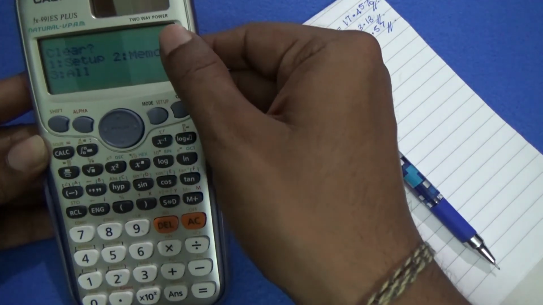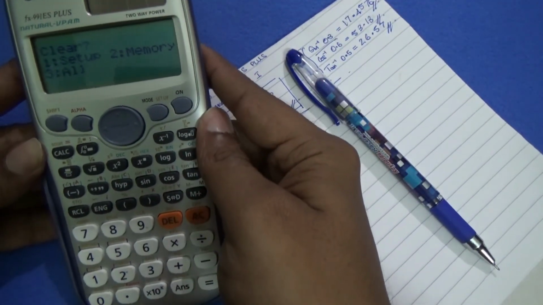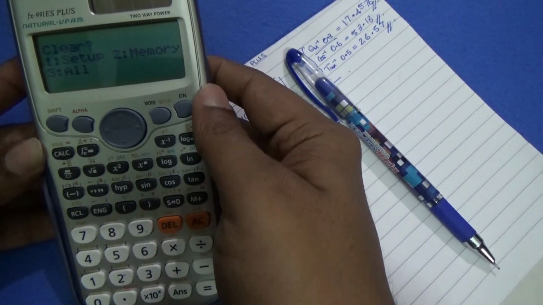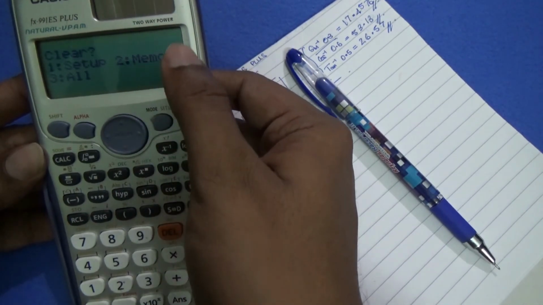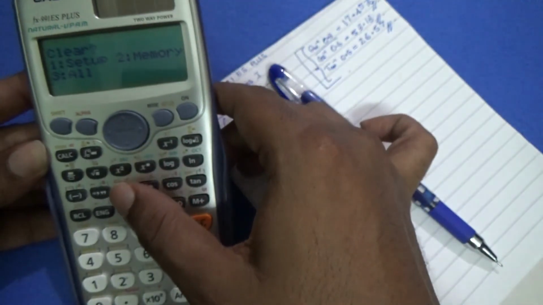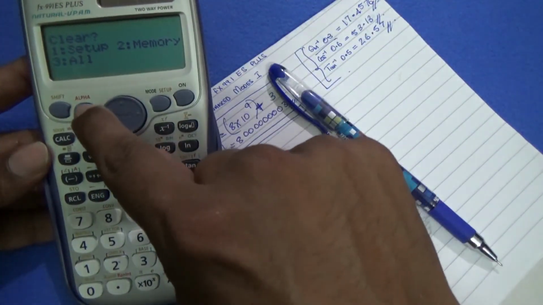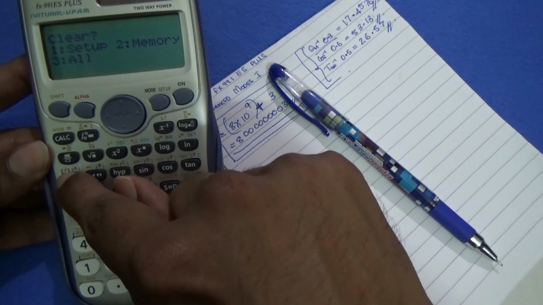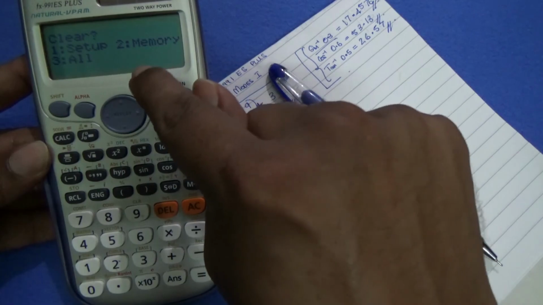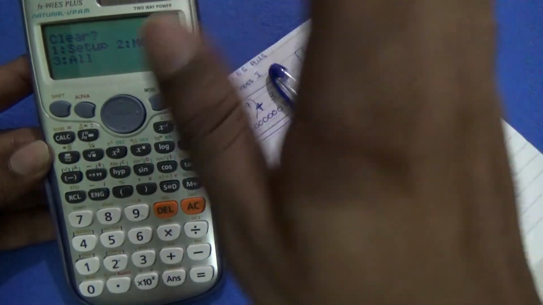Now what do I mean by memory? Your second option is memory. As I told you, your Casio calculator can even save some particular values. In case you saved some particular values, when you press 2, whatever values you have saved in those specific blocks of memory will be deleted. So say if I saved the value of 27 in alpha A and now it is saved in my calc, if I press clear and if I press 2, that alpha A will get deleted. So whatever value I saved in alpha A will go and it will go to 0.